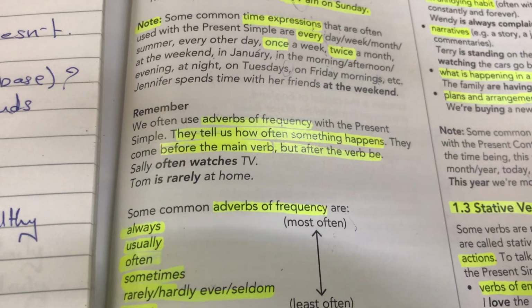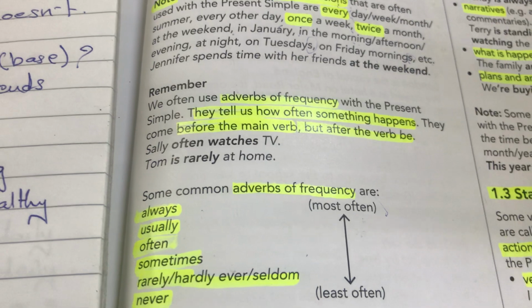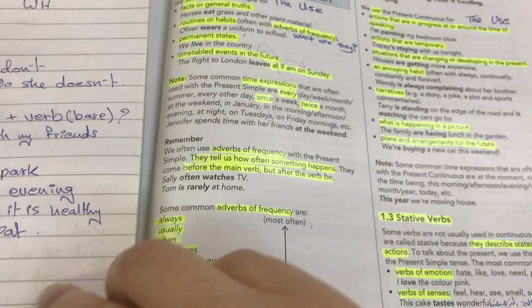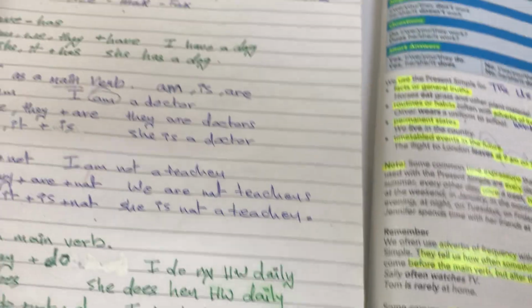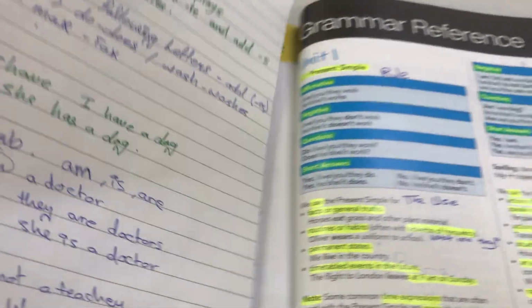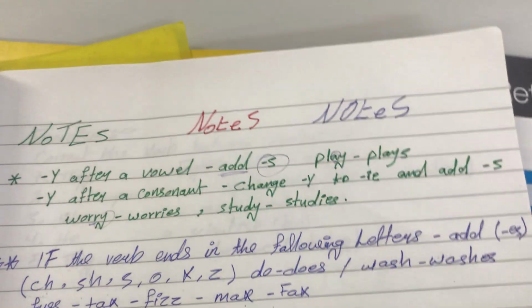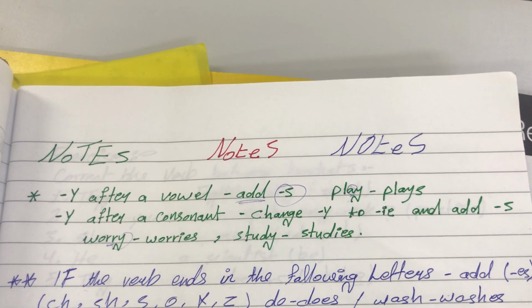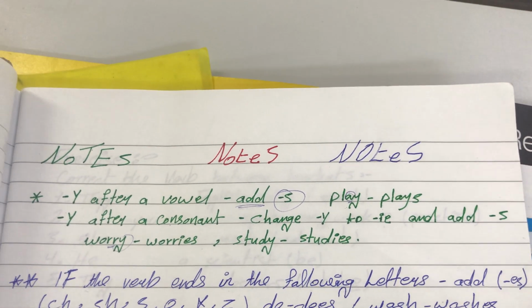Now we're done with the keywords, but we have some notes that we have to take into consideration when it comes to the present simple tense. So let's go back to the notebook and see what are those notes. Note number 1. If the verb ends with a Y and the Y comes after a vowel, we just add S.